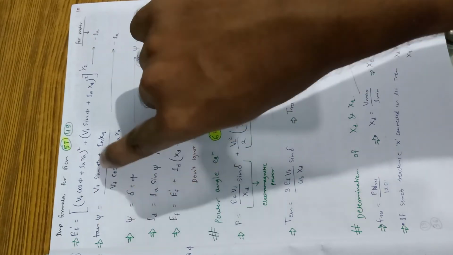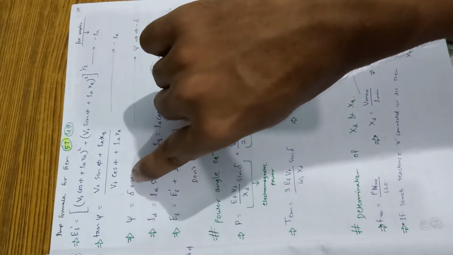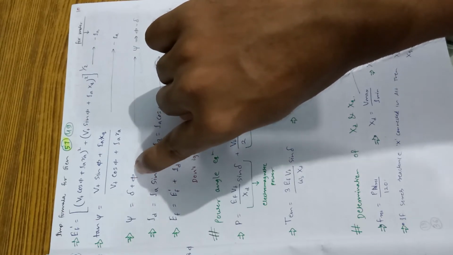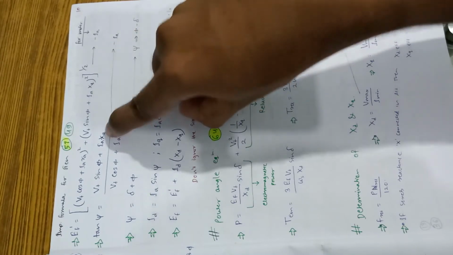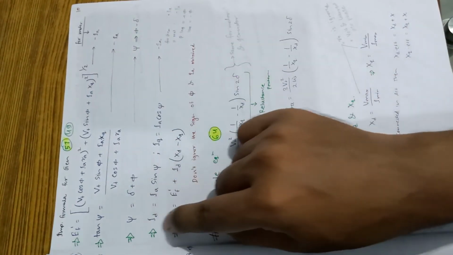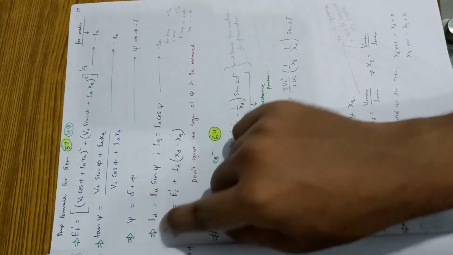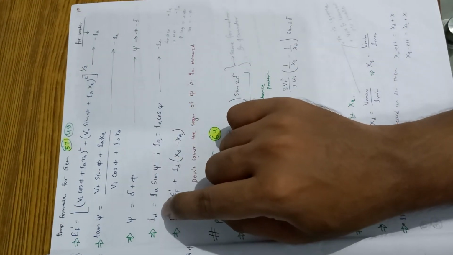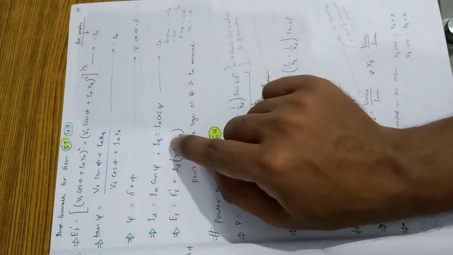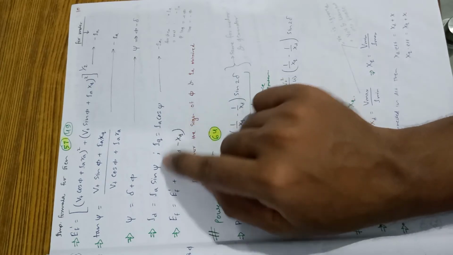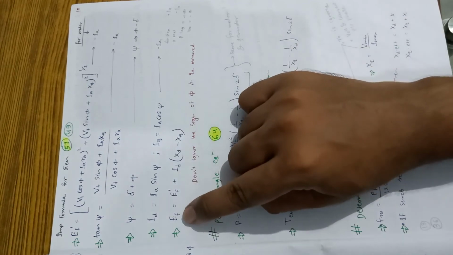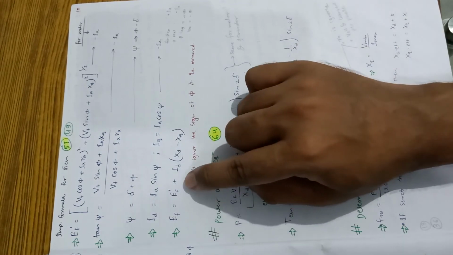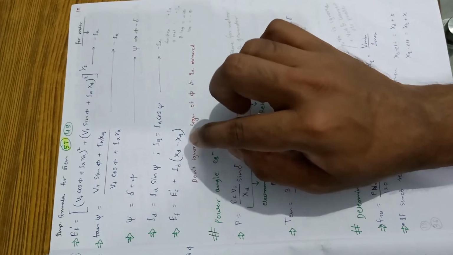Okay, so tan psi equals to this and psi equals to delta plus phi. Everything is same. Replace xs by xq. After that here we have two new formulas. Okay, so Id equals to Ia sin psi and Iq equals to Ia cos psi. Therefore overall Ef is equal to Ef dash plus Id into (xd minus xq).